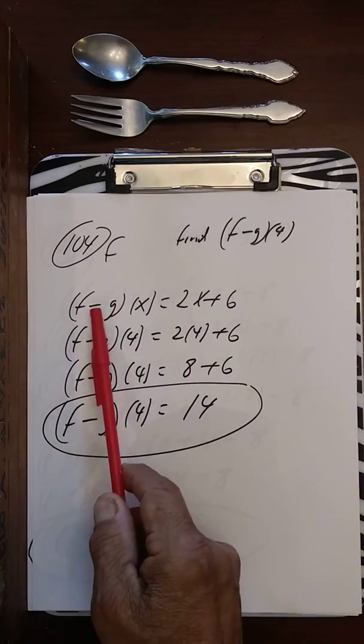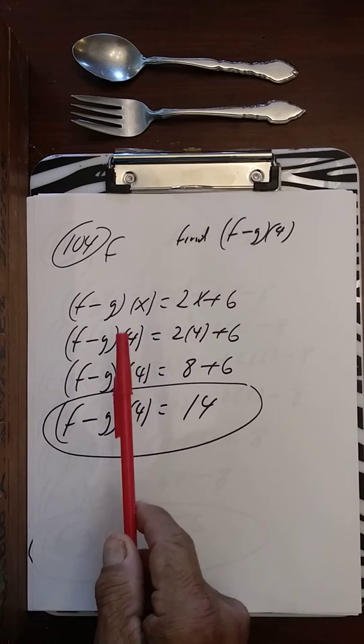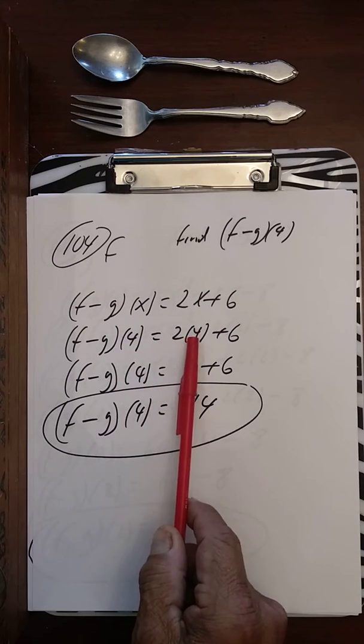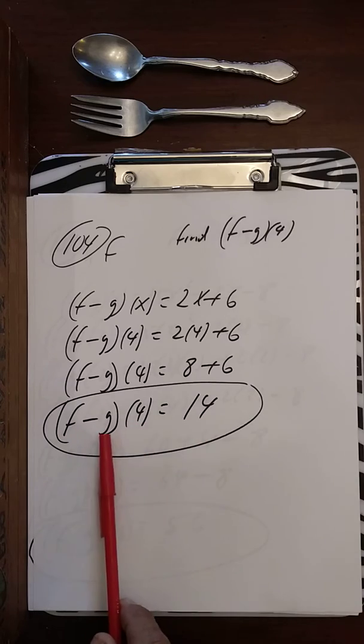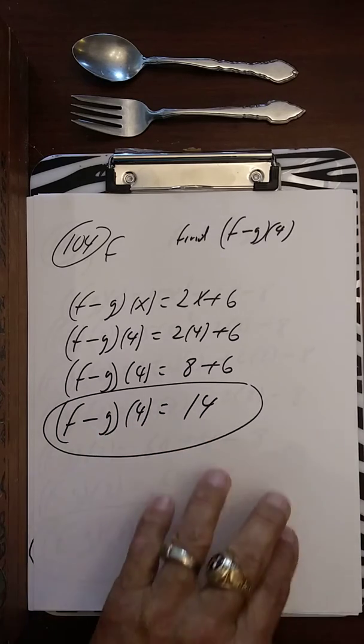Subtract the function. F minus g of x is this. Put a 4 in there. So 2 times 4 is 8. 8 plus 6 is 14. So f minus g of 4 is 14.